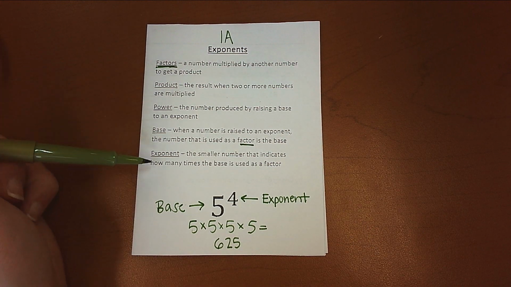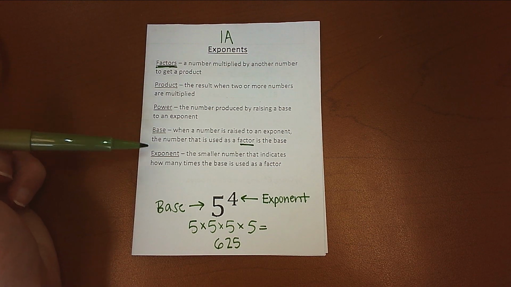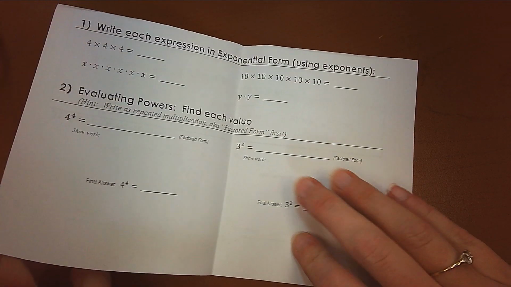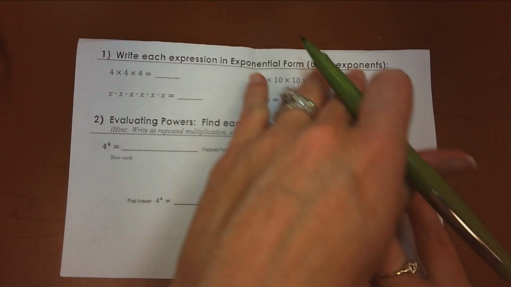So we've got 5 vocab terms: factors, product, power, base, and exponent that I want you to hear and know. And then when you open up to the inside, this is what the next video is going to start. The next video is going to start right here.